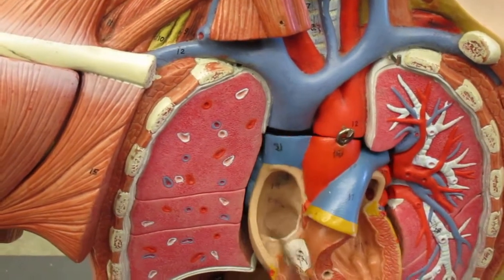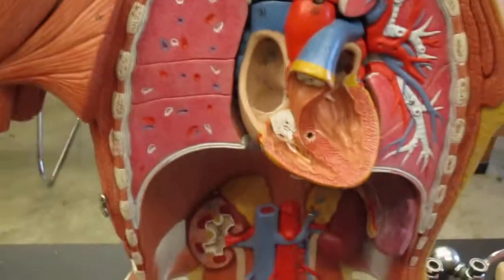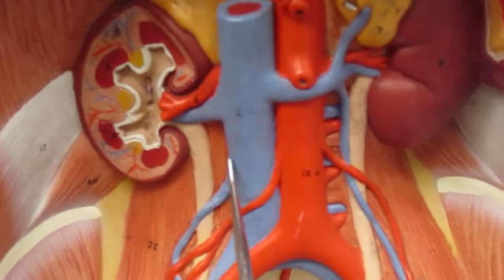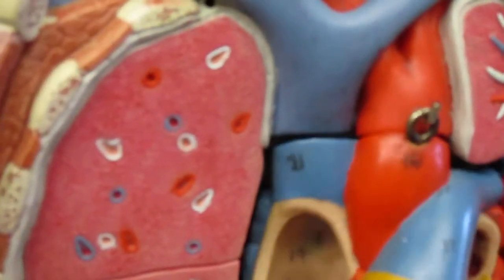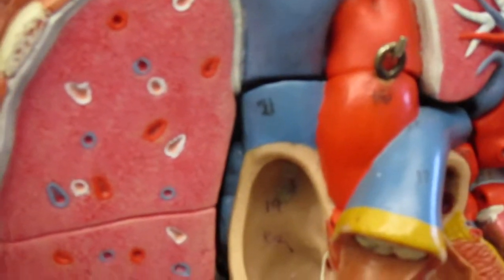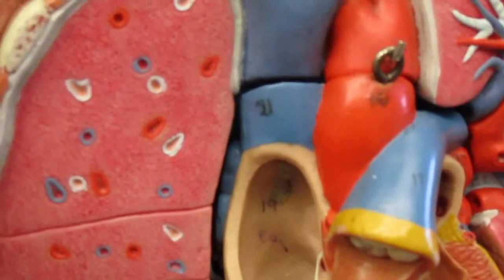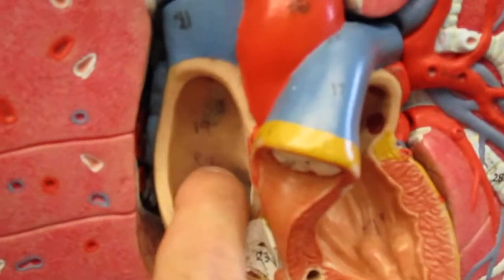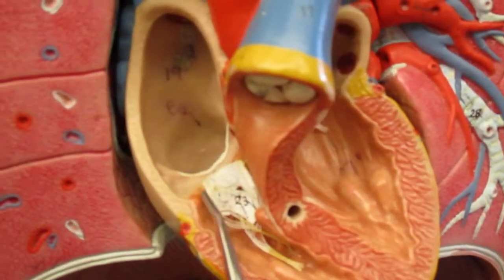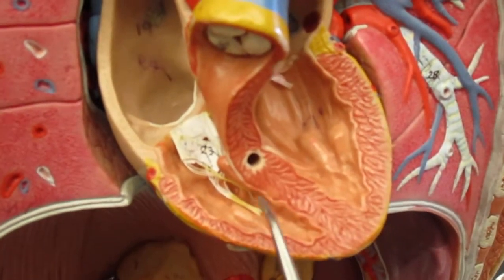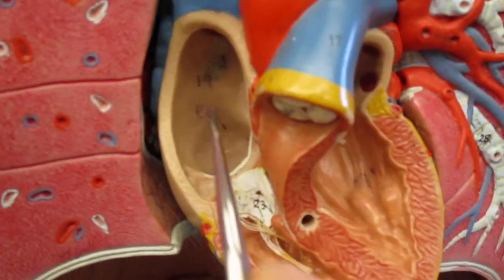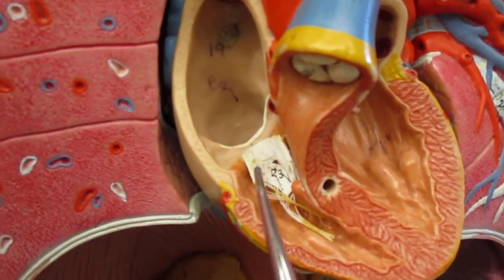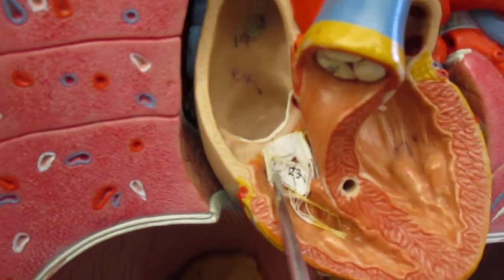So we have the right atrium right here. Remember that you have your vena cava right here and right here. That is carrying deoxygenated blood, oxygen-spent blood that has CO2, back to your right atrium. Then it goes to the right ventricle. So right atrium, right ventricle. This valve is called the tricuspid valve.